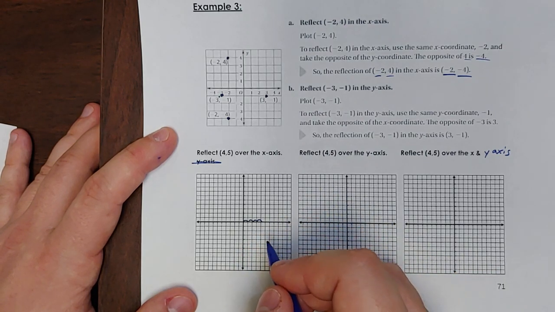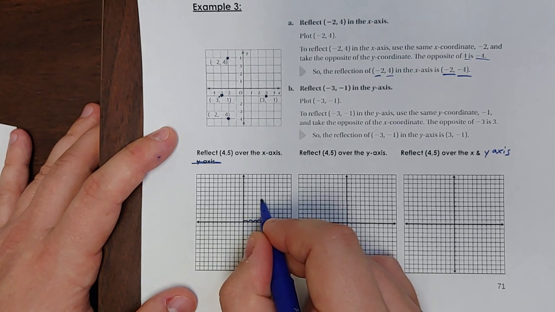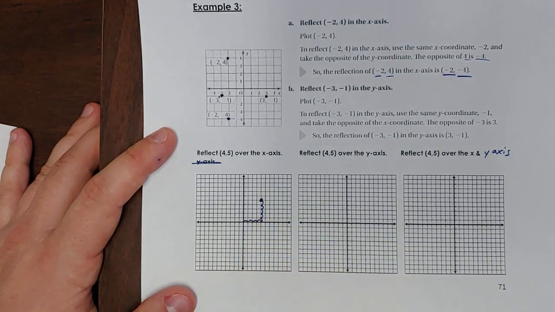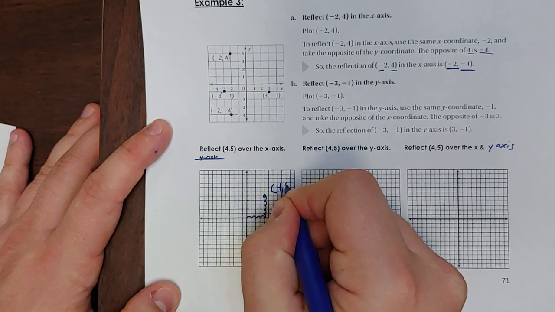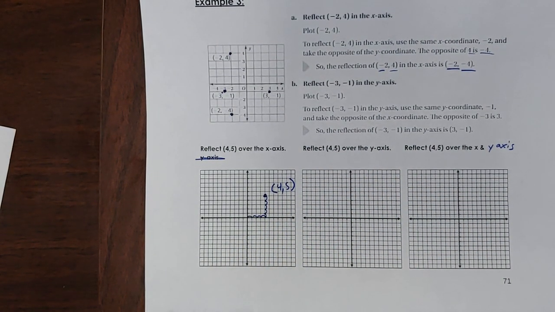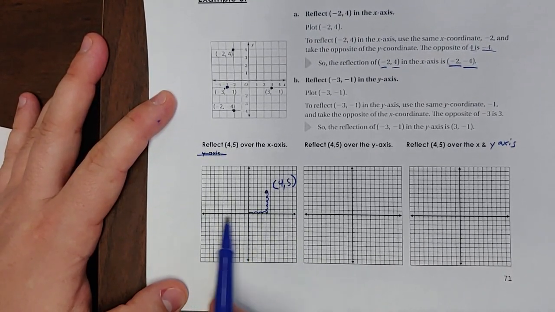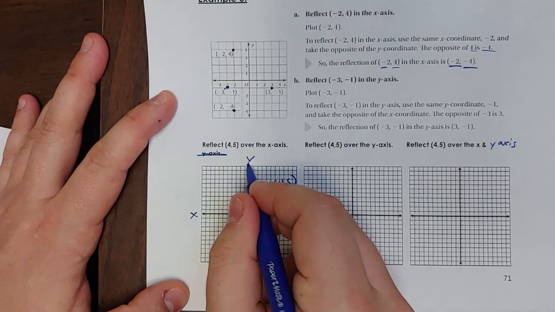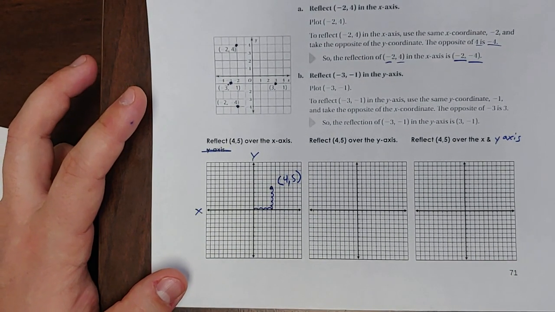And then am I going to go up or down? 5. Up. So 1, 2, 3, 4, 5. Okay. There is my point right there. That is point 4, 5. It says to reflect over the x-axis. So this is the x-axis, right? X, Y. So the mirror's on the x-axis.